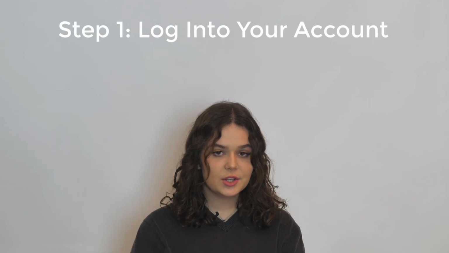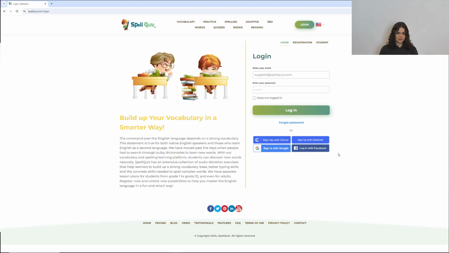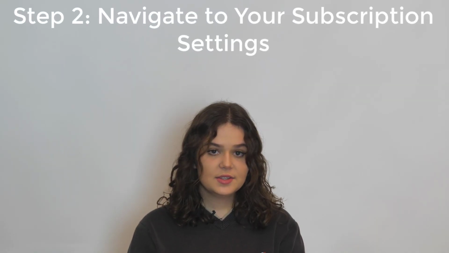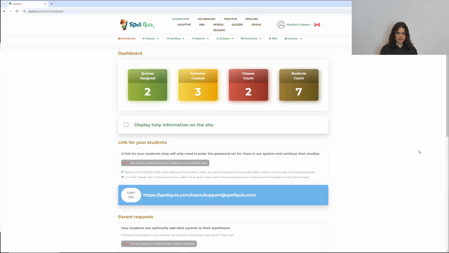Step 1. Log into your account. First, sign into your SpellQuiz account. Step 2. Navigate to the subscription page. Once you're logged in, go to the dashboard and find the payment section. Here, click on Set up your plan to view your subscription details.